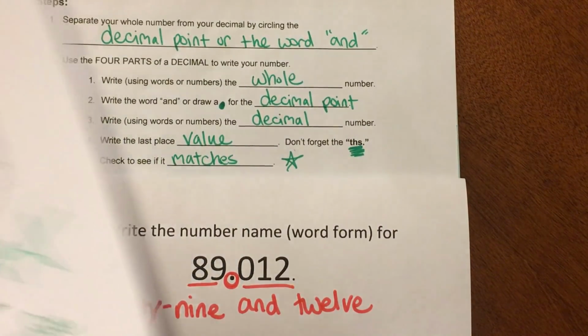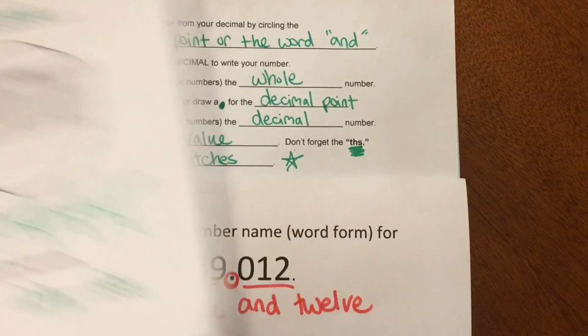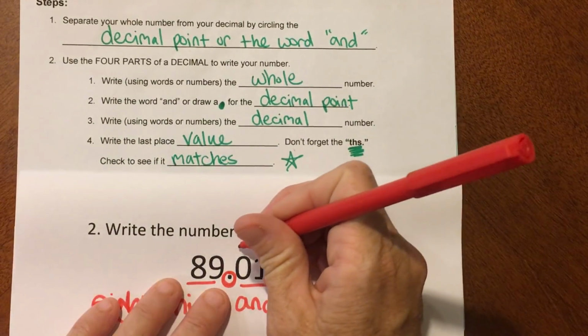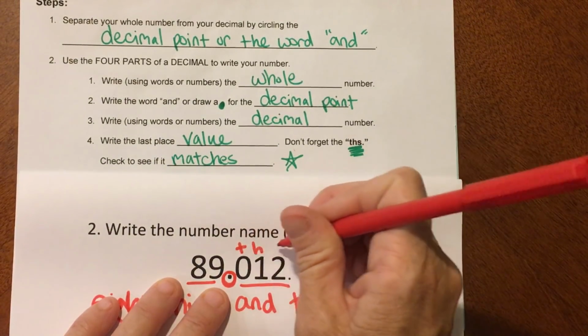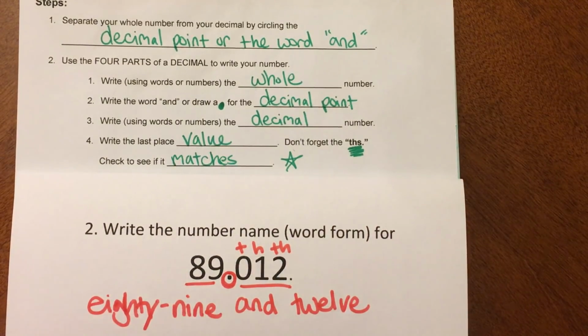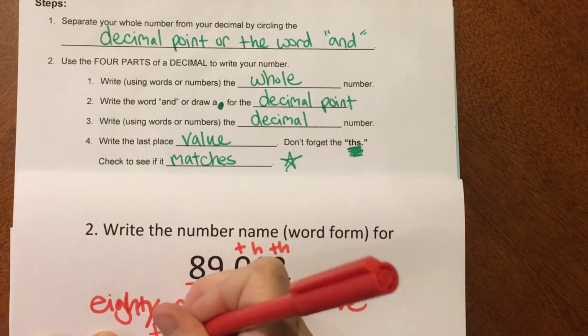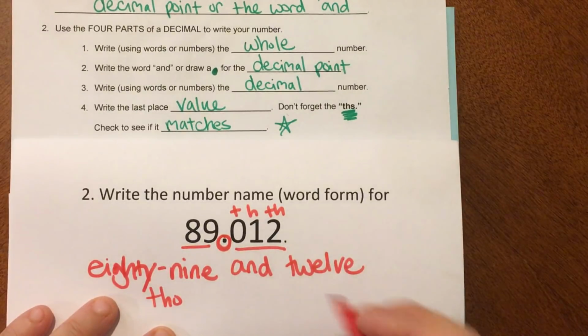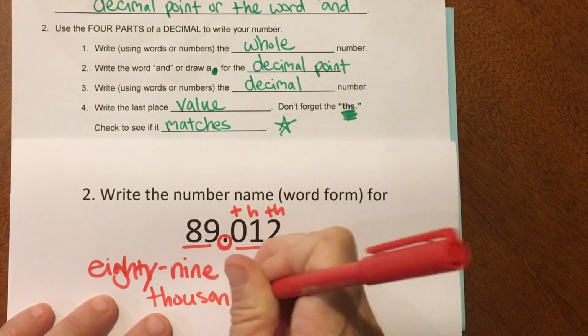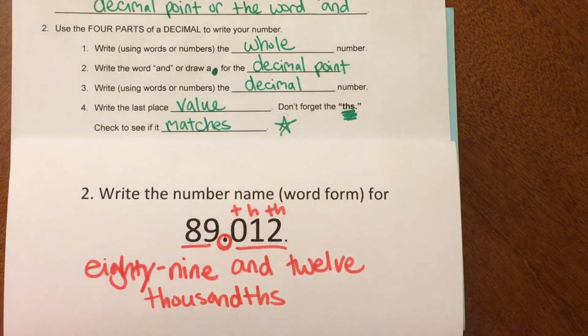So again, I can refer to this if I need it, but I always like to write up here tenths, hundredths, thousandths. So for this problem, my last place value is thousandths. So this number is 89 and 12 thousandths.